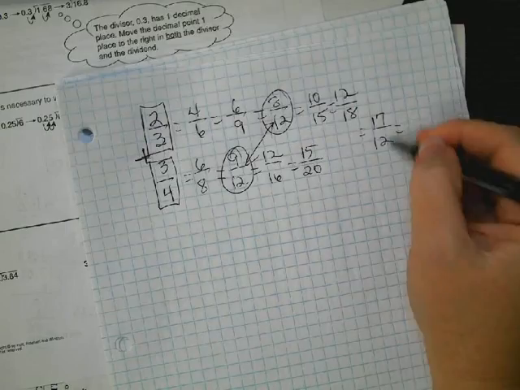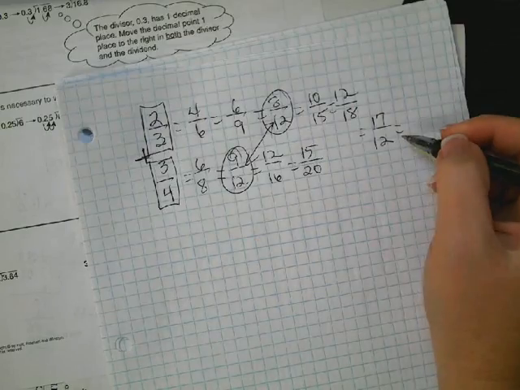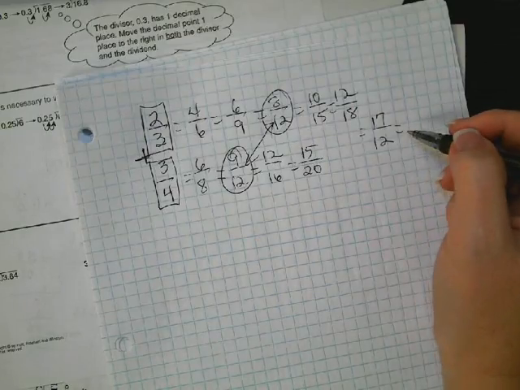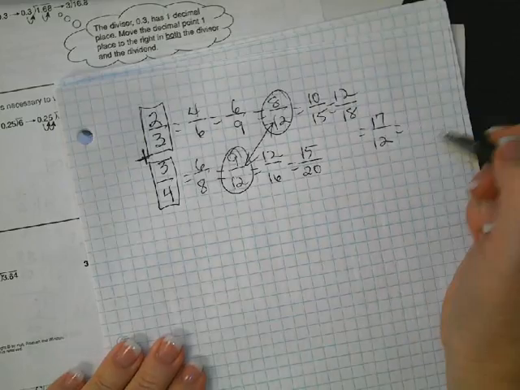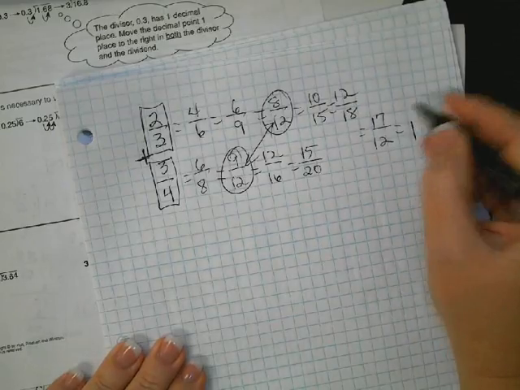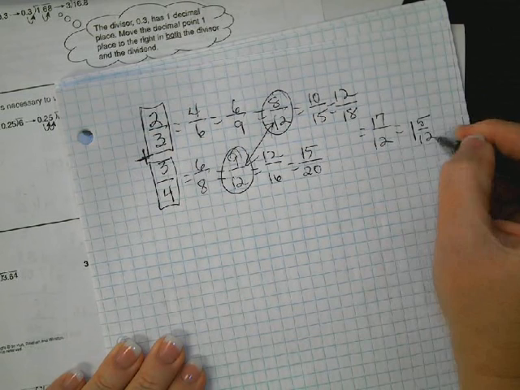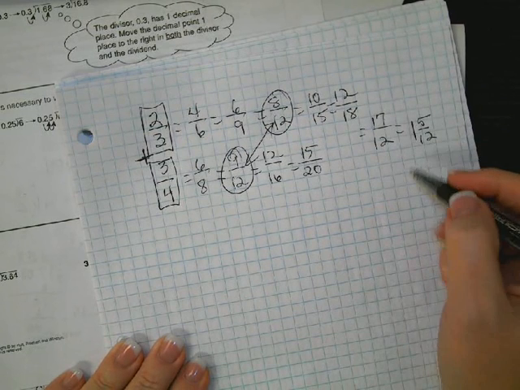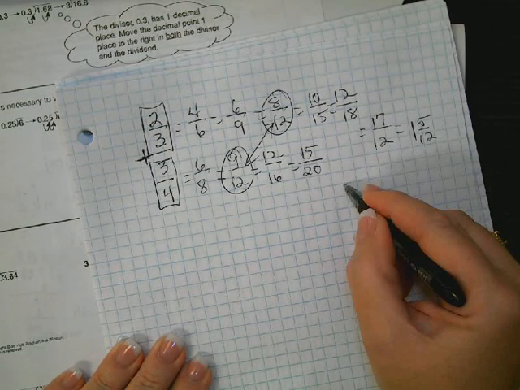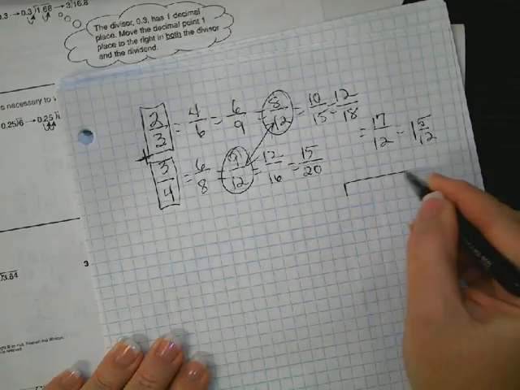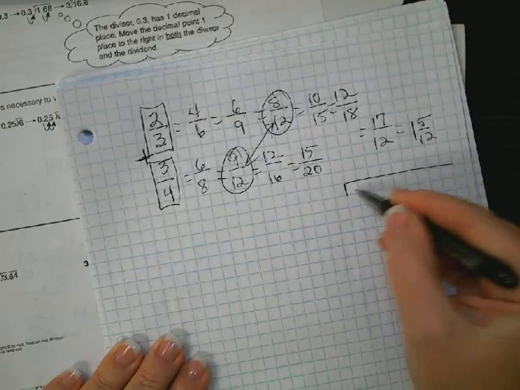Change it to a mixed number. This is improper, and that's okay. I have 17/12, but if I want to change that to a mixed number, I see how many times 12 goes into 17. Goes one time with 5 left over, but I'm still dealing with 12. Let me show you a picture of that. All right, I'm going to have to draw 12s here.